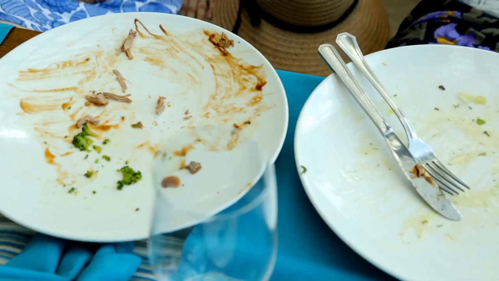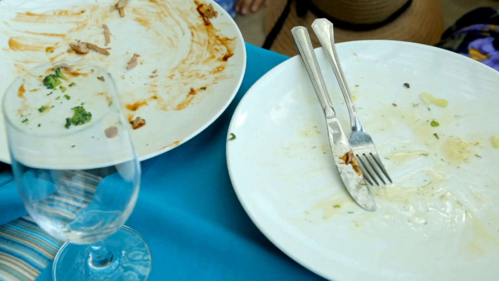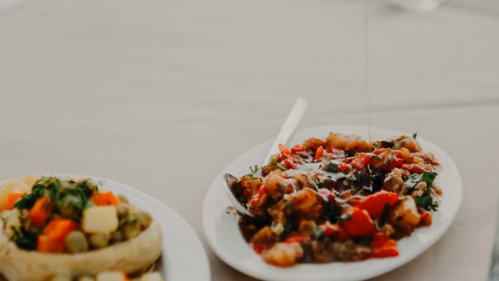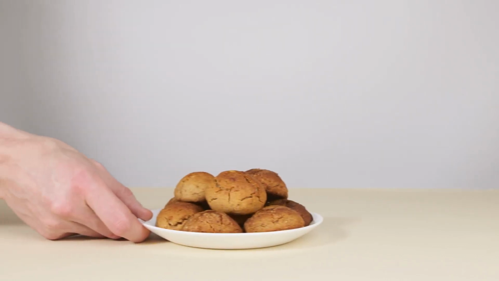I don't want either meal. They both look horrible. This means there are two meals, and I don't want them. I don't want one meal, and I don't want the other meal.